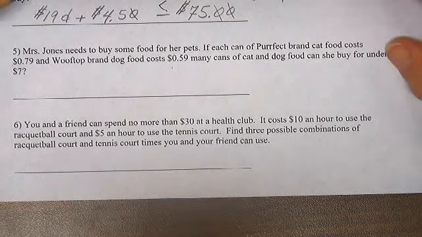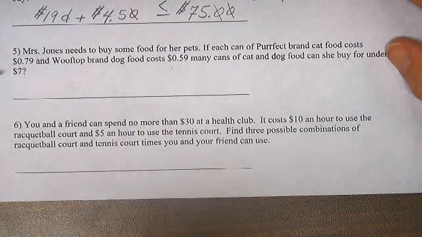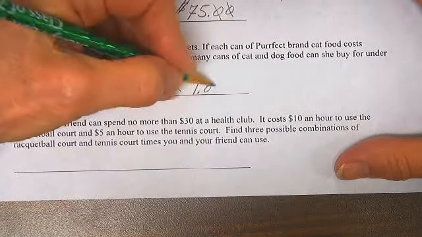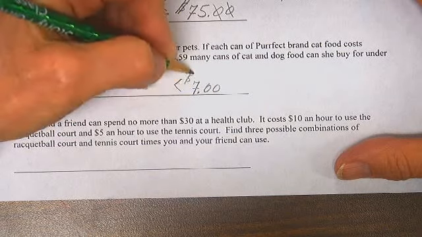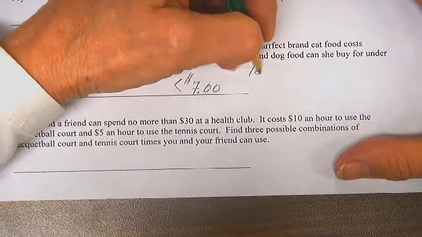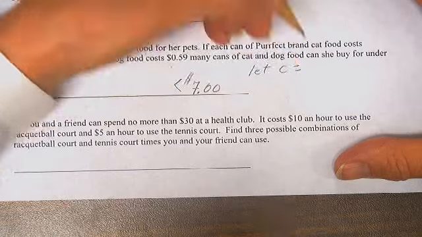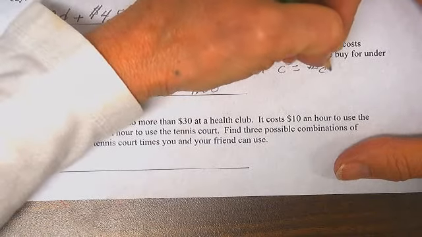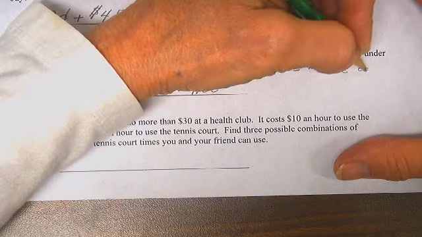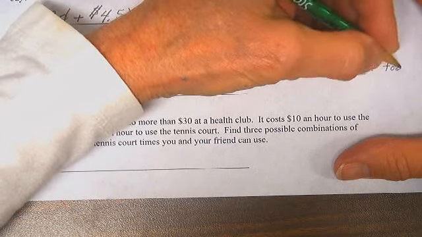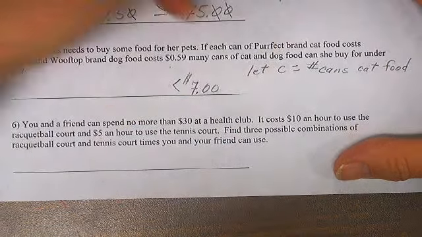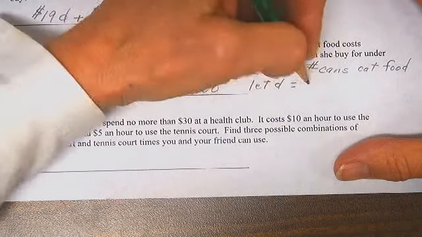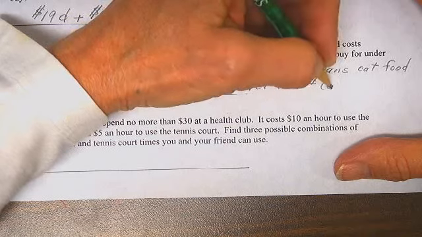How much can she buy for under $7? So this is strictly less than $7. Let C equal the number of cans of cat food, let's let D equal the number of cans of dog food.